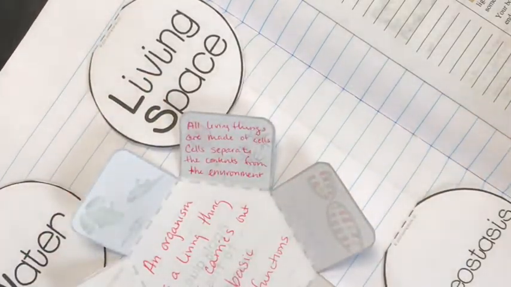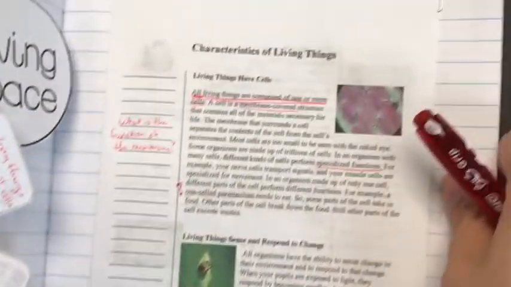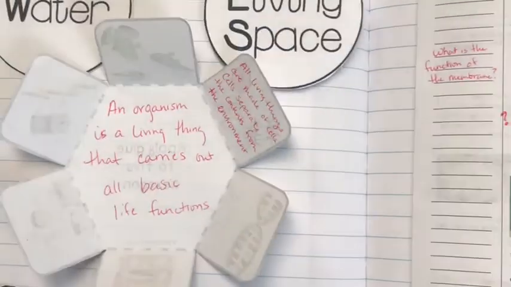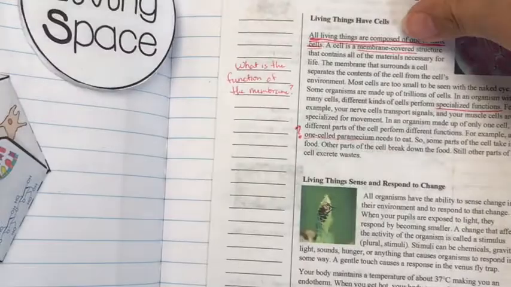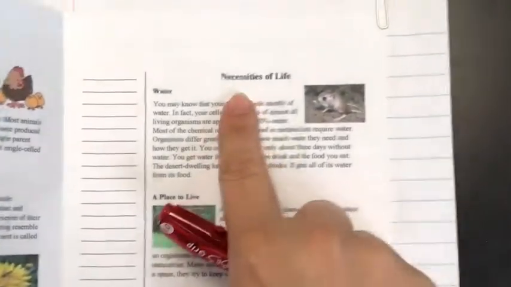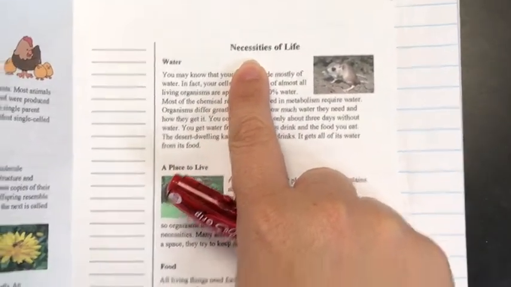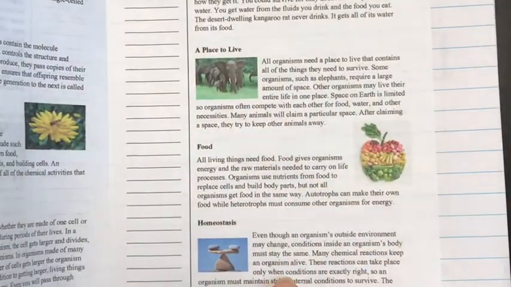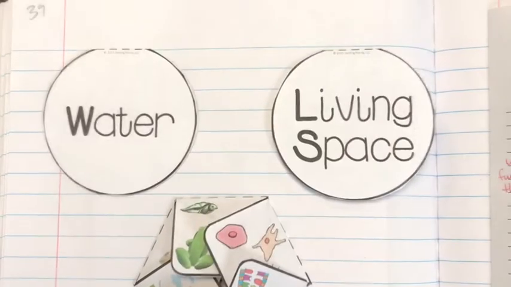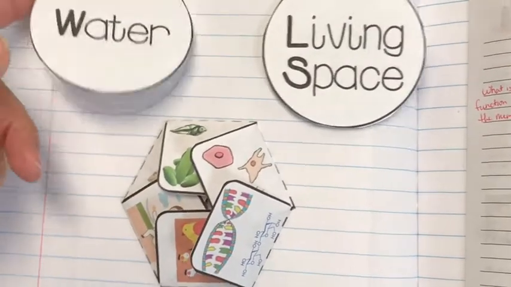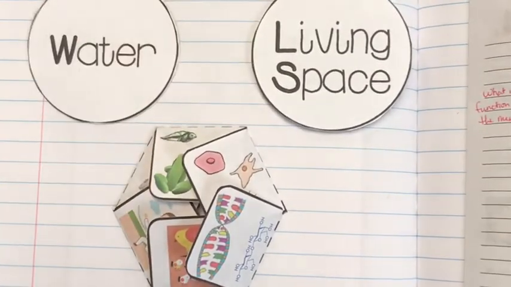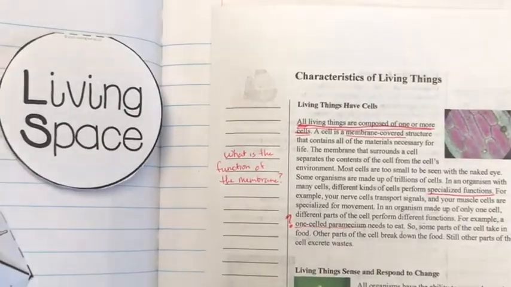Now, as you go through this, you're going to notice that each one of these paragraphs corresponds with each one of these pictures. And in the second half of the sheet, you'll see the necessities of life. And you'll notice that there are 1, 2, 3, 4 of those right here. And come back over and our 4 big bubbles: water, living spaces, food, and homeostasis. So just like before, you're going to do a summary underneath each of those. You just have a little bit more room to write them. Okay, so that's our first part.